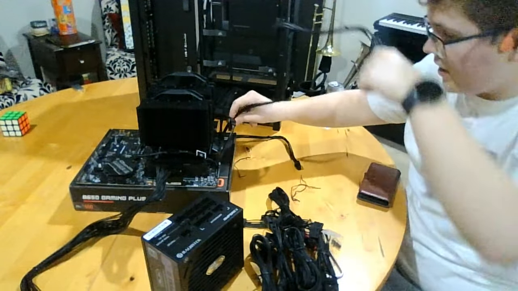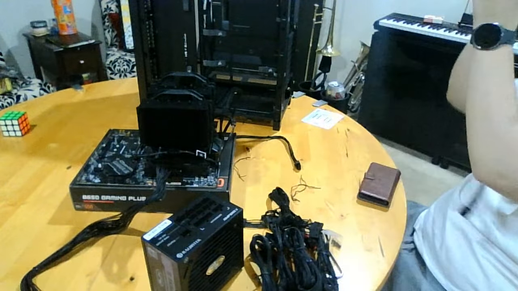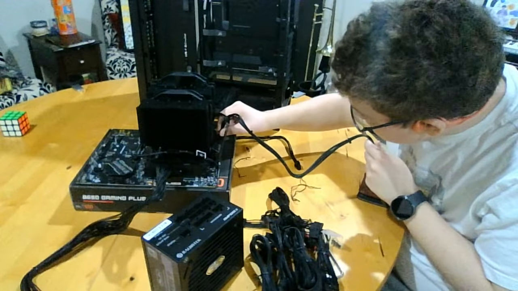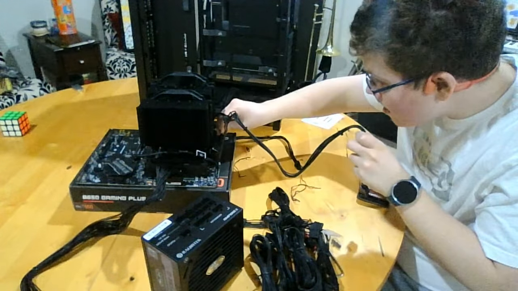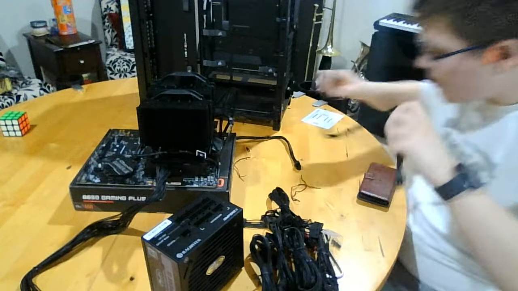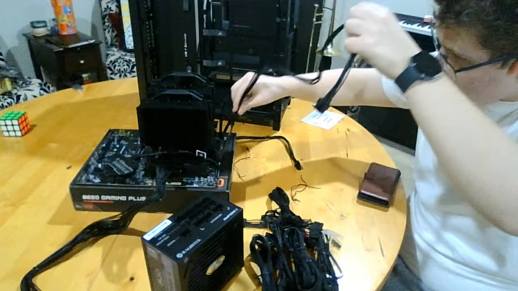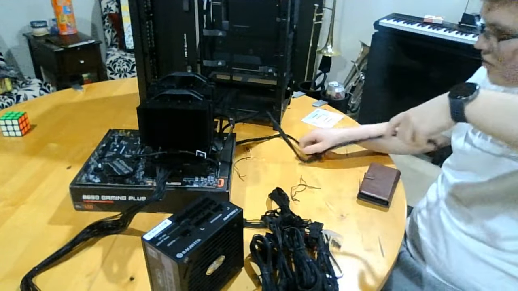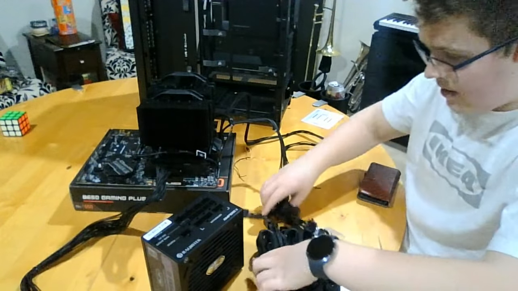And then I just go, wrong side, because that one goes to the power supply probably. All right. There we go. So we got these two cables here that go into there.